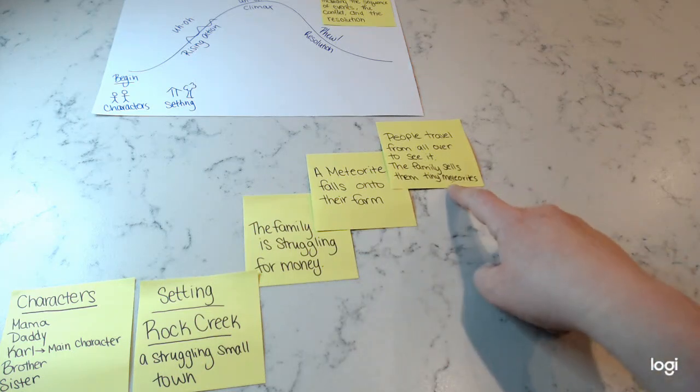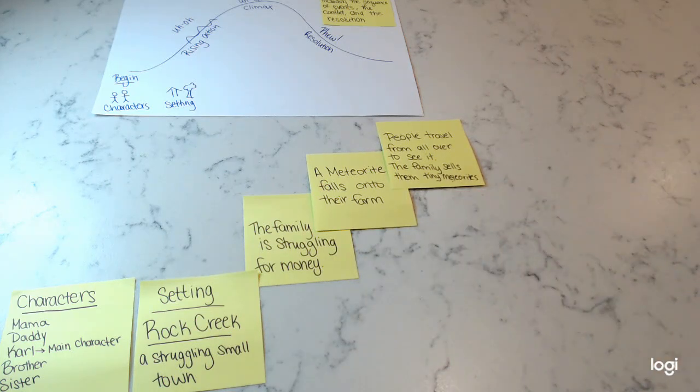And the family starts to sell those teeny tiny pieces of meteorite that fell off the big meteor. And they're getting a lot more money to start solving those problems. Like Daddy's truck is fixed. Mama gets new cabinets. The brother gets a car. All of these things are starting to be solved.